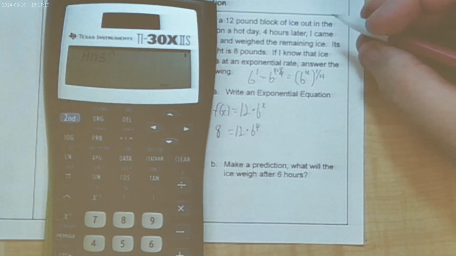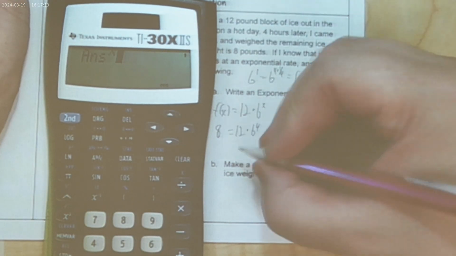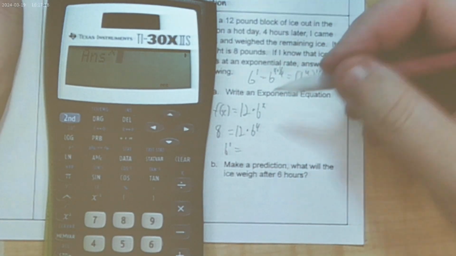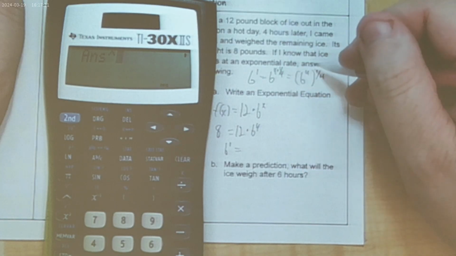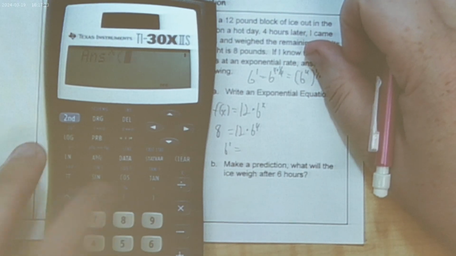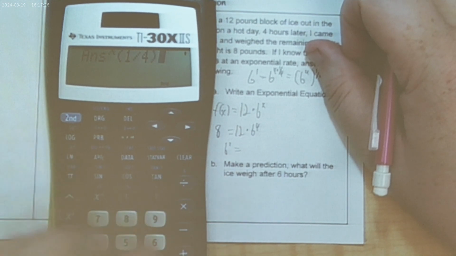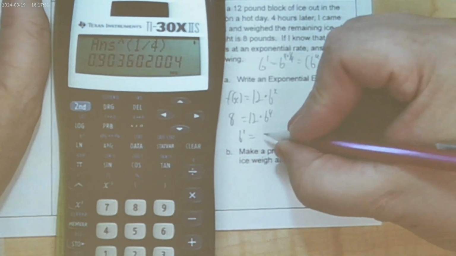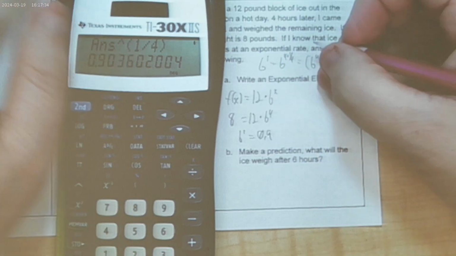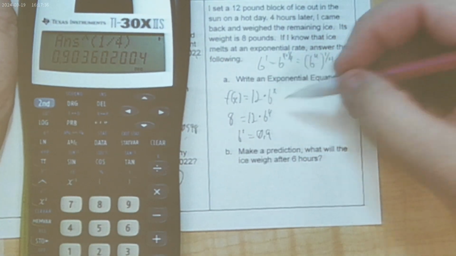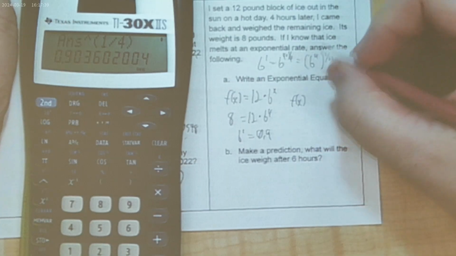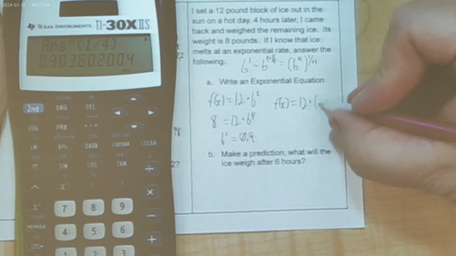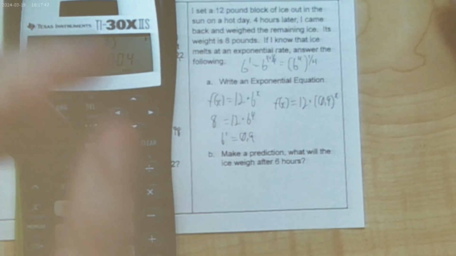So if I'm going to do that and get b to the 1, I have to take whatever 8 over 12 is, which is 0.67, and also raise it to the 1/4 power, which is what I'm doing here. 1 divided by 4, and that gives me 0.9. Okay, so I've got my b, I've got my a, that means I can do this. F of x equals 12 times 0.9 to the x.